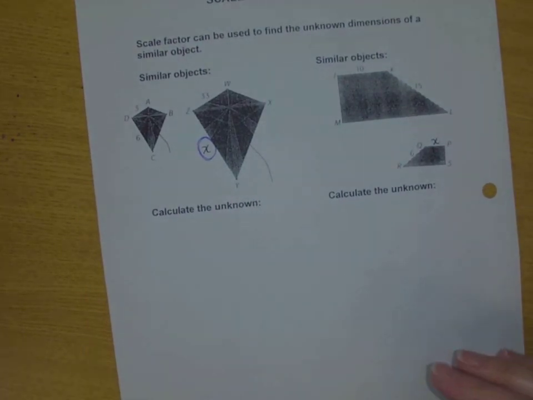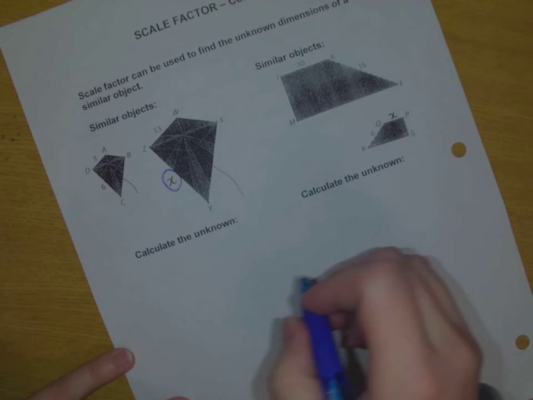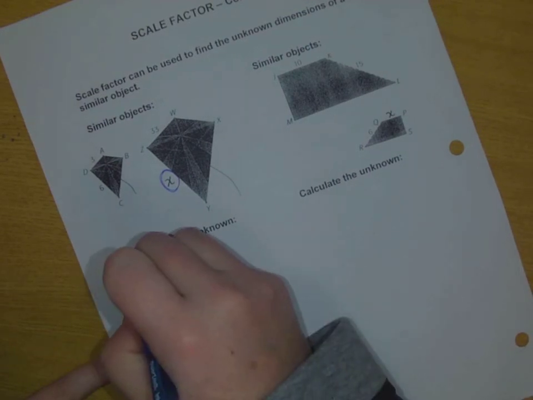Like in our previous example, we need to find the corresponding sides.